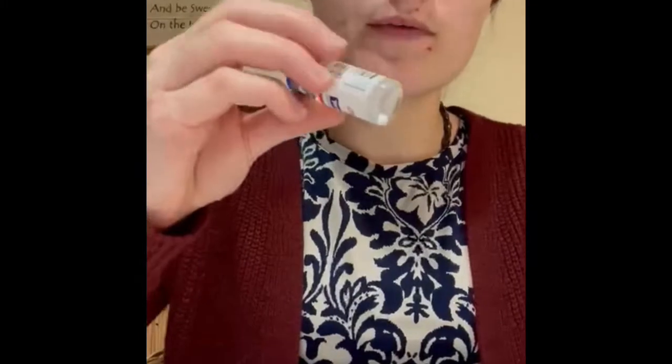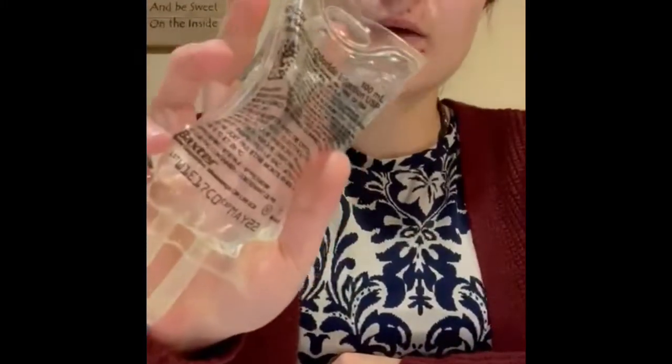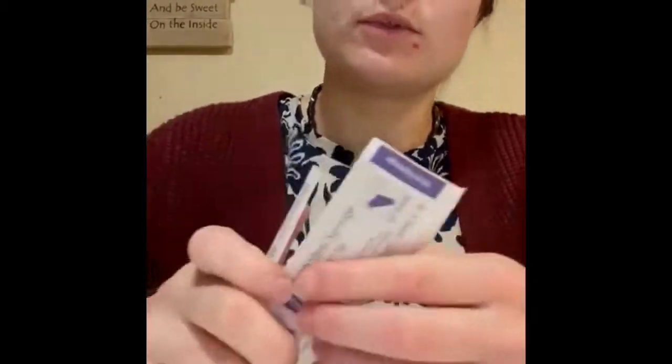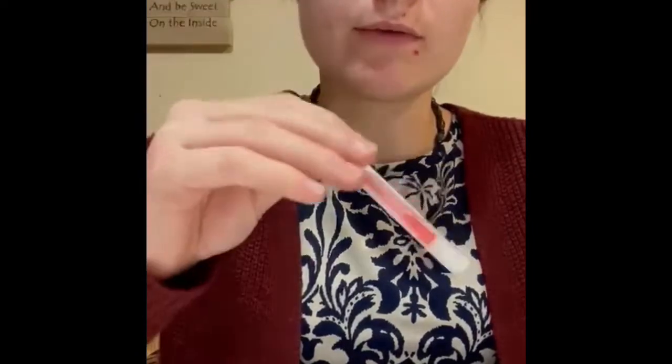So with 12 of these, we'll need 100 ml normal saline. We'll need a solution set, which I don't have. And then we need 12 10 ml syringes, and our blunt fill needles, we'll need 12 of them as well, because we're going to draw each individual separately. I don't have 12, so I'm just going to go through the one.